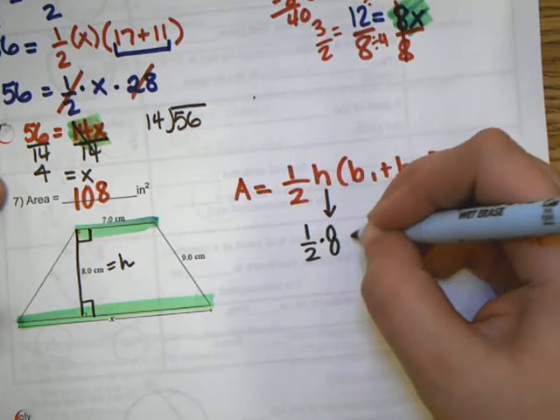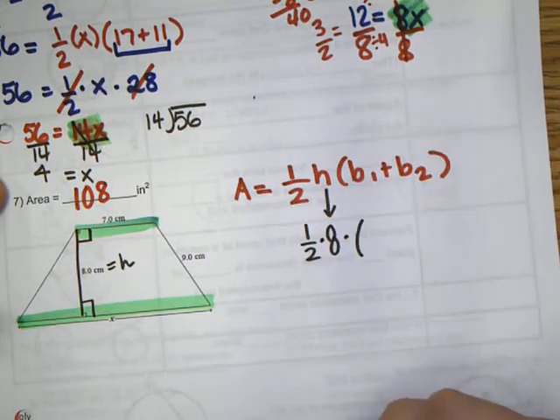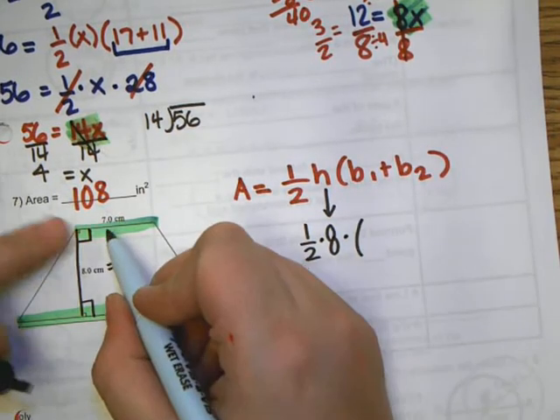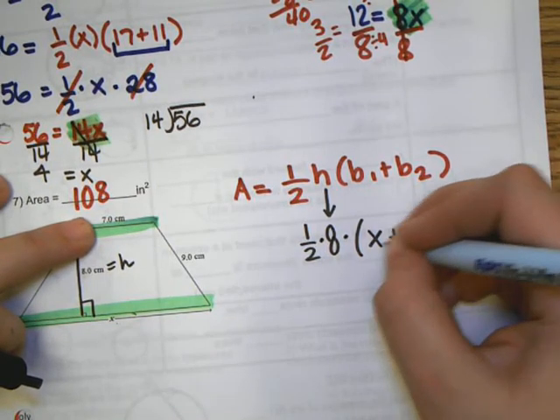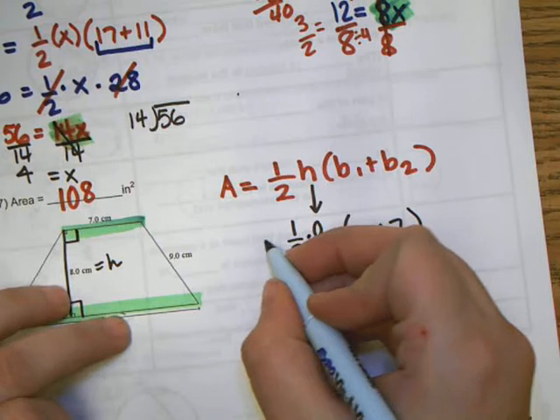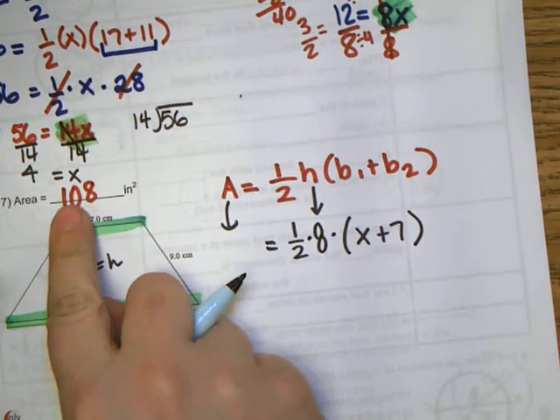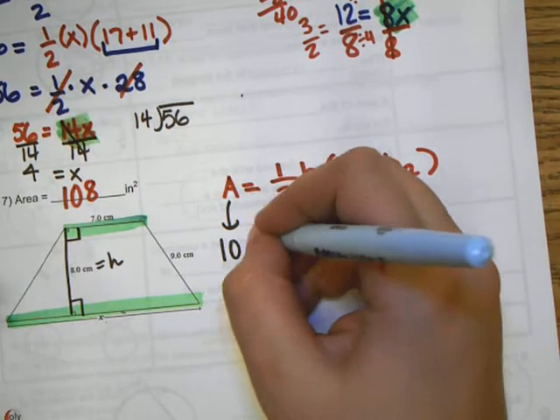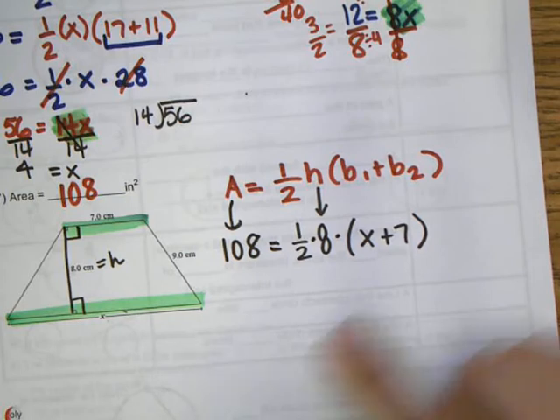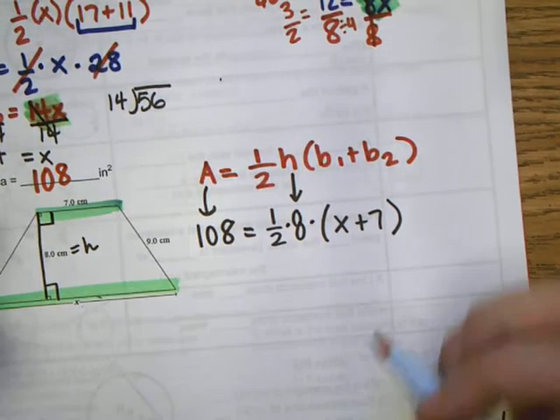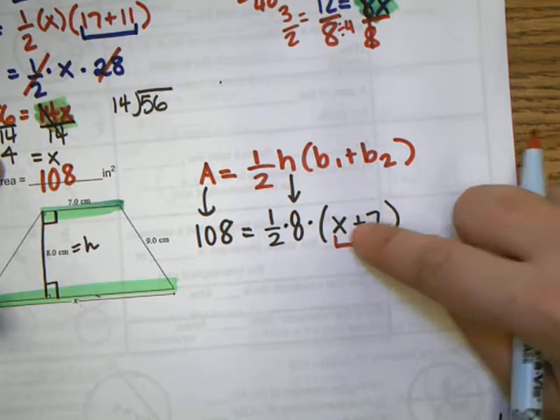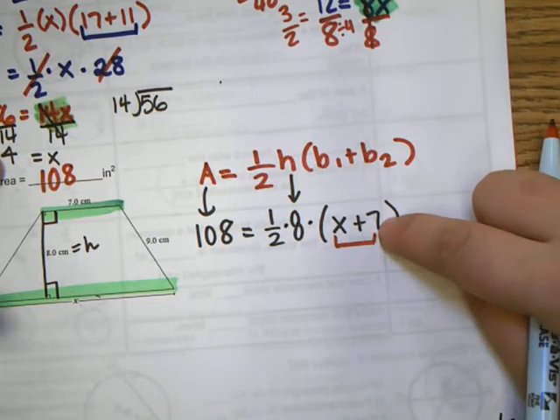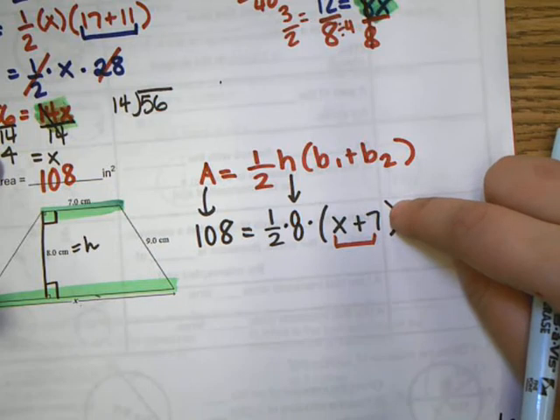Now step 2 is to substitute in the values. So I know the height makes a right angle with the base, and there's 2 bases on a trapezoid. So this is the height. And then the bases are the parallel sides. So I have 7 and I have x. So I have x and I have 7, and it doesn't matter which one goes where. And then the area is given as 108.